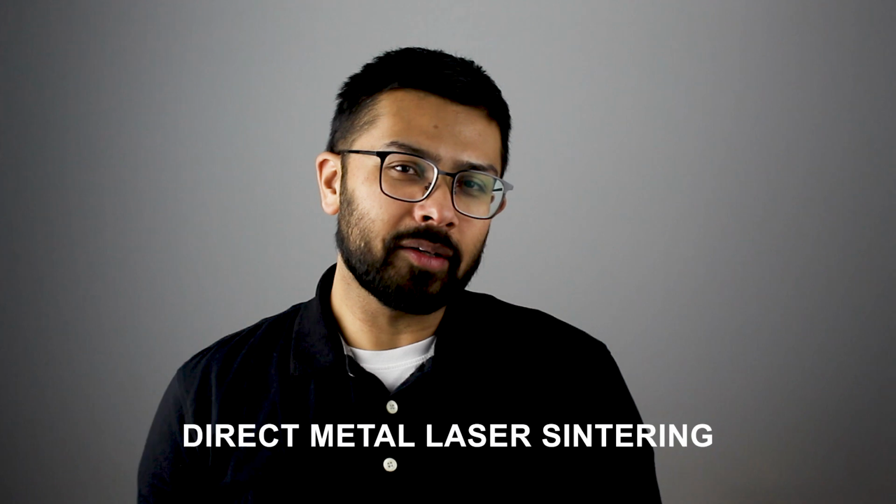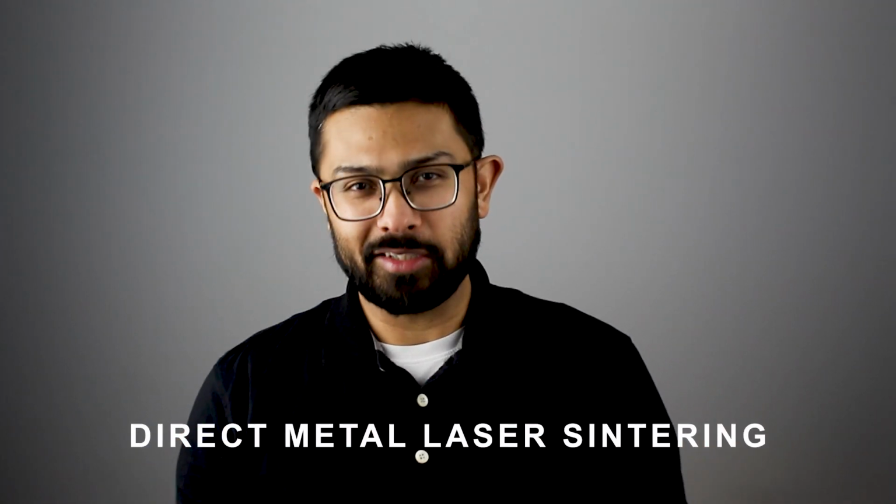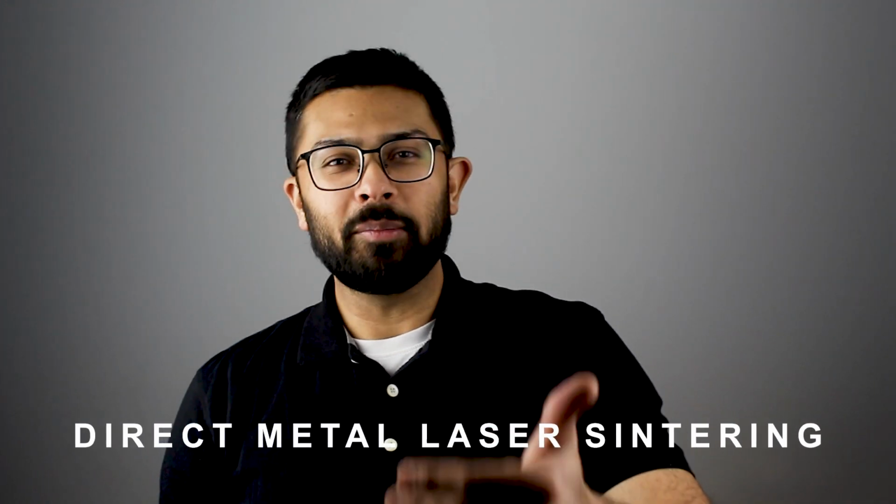And then there's direct metal laser sintering, a 3D printing technology that creates metal restorations layer by layer, eliminating the need for traditional casting altogether. While these technologies offer incredible benefits, casting remains a widely used and cost-effective technique for many dental restorations.